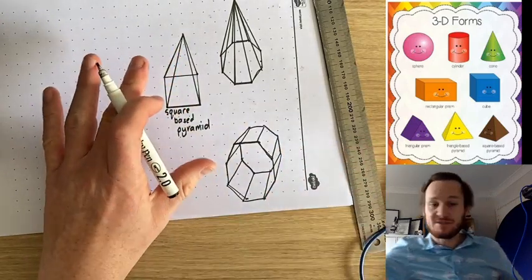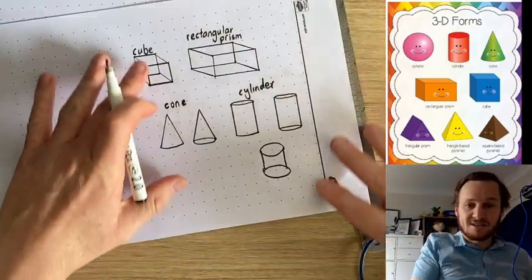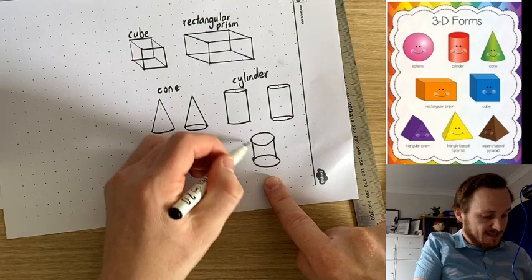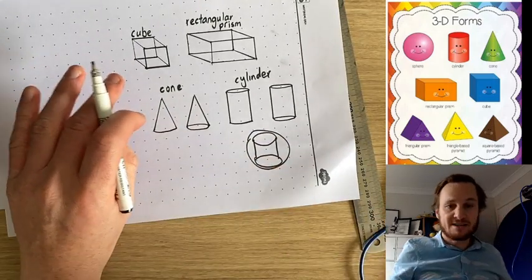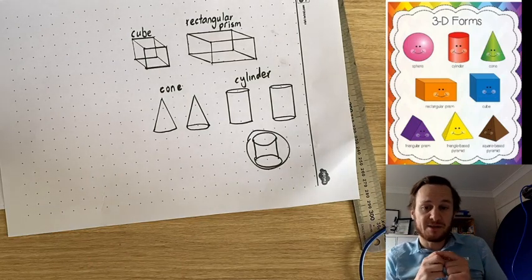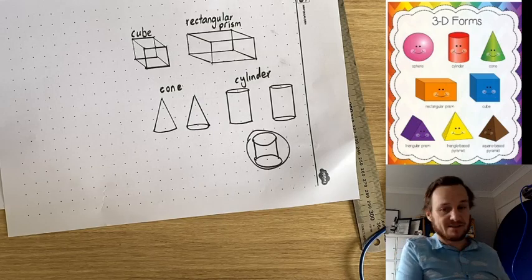You can clearly see the difference between that one, those ones, and the ones I did at the start. It's very clear to see which one doesn't use a ruler. If you do not use a ruler, alright, you will be marked down for it, because it's really essential that you get used to drawing things exactly as they are, okay?